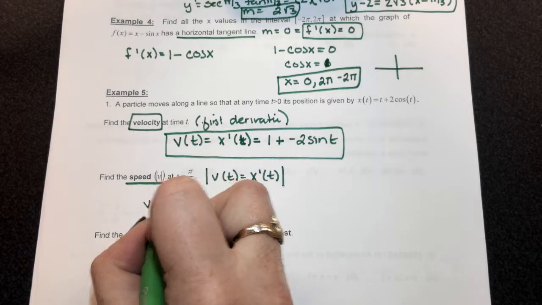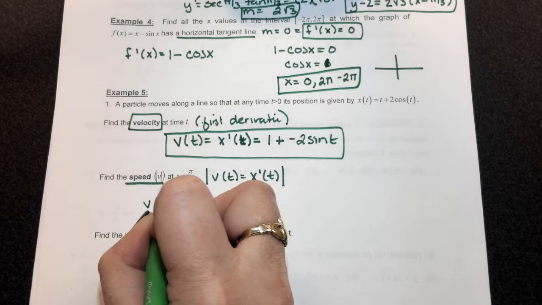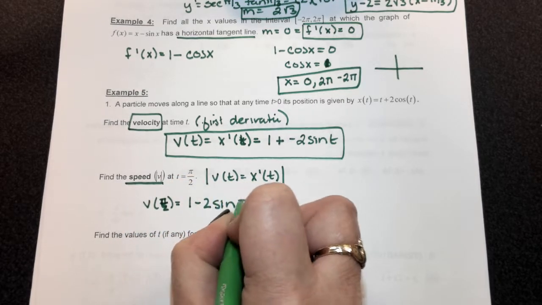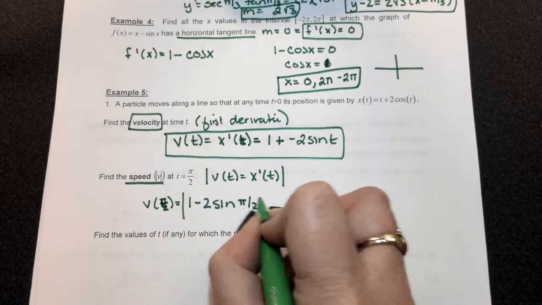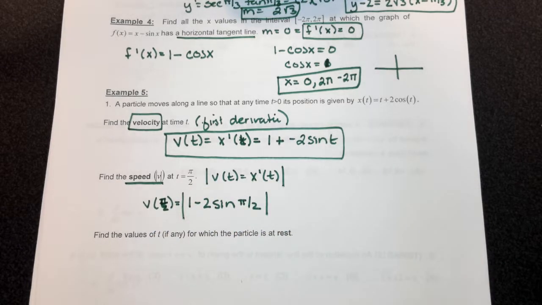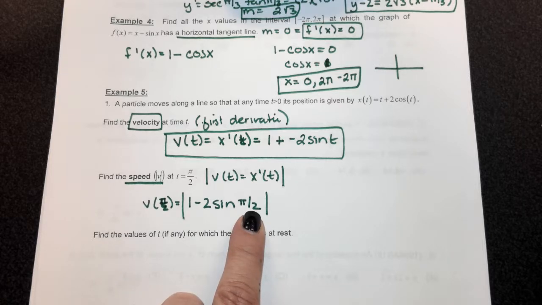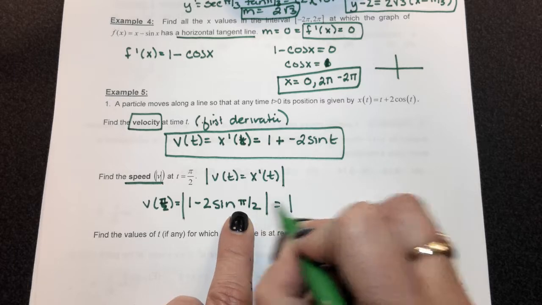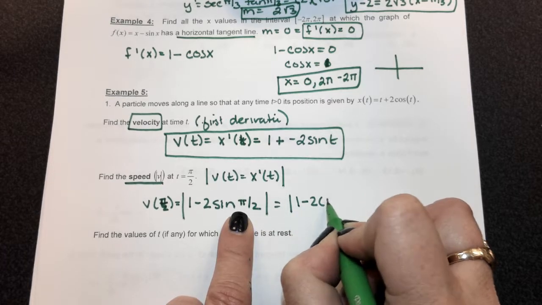So v of pi over 2 is going to be equal to 1 minus 2 times the sine of pi over 2. And then I want to take the absolute value of that. So what's the sine of pi over 2? It's just going to be 1, so I have 1 minus 2 times 1.